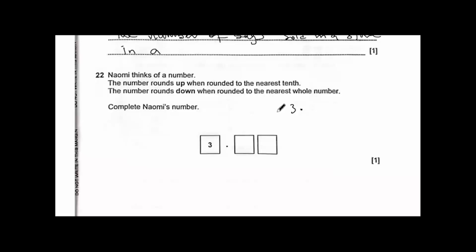If you round to the nearest tenth and it will round up, the number here should be either 5, 6, 7, 8 or 9. So you can put any of these options here. I'll put 8 here.